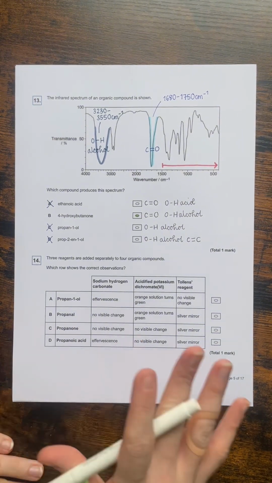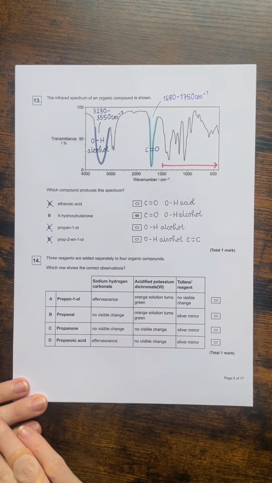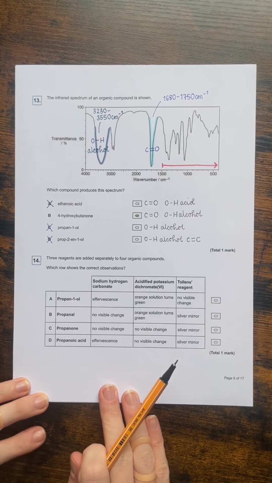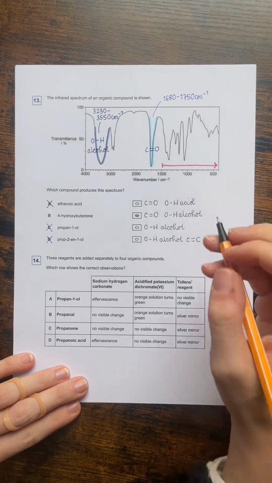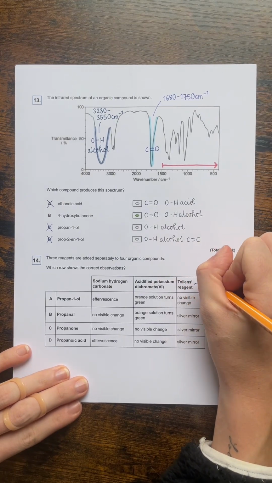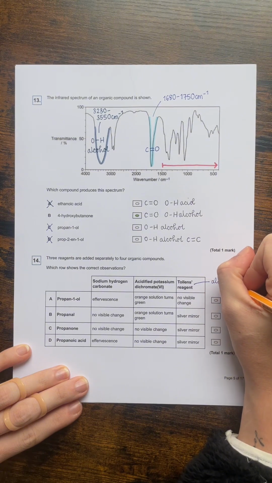So in this table here in question 14, we can see that we've got 3 reagents being added separately to 4 organic compounds. So the first thing that I might suggest that we do here is identify what all of these reagents would be testing for. So Tollens reagent is probably the one that people remember the easiest. Tollens reagent is how we would test for the presence of an aldehyde.